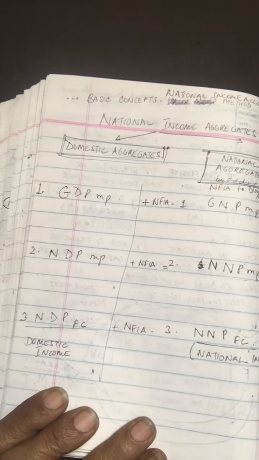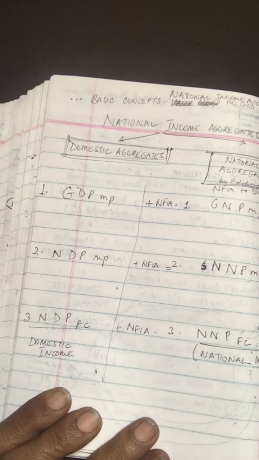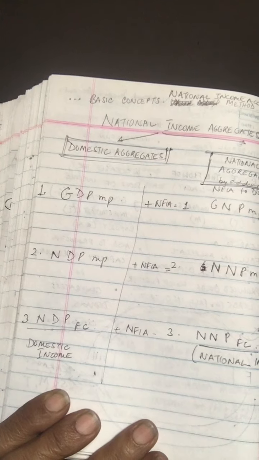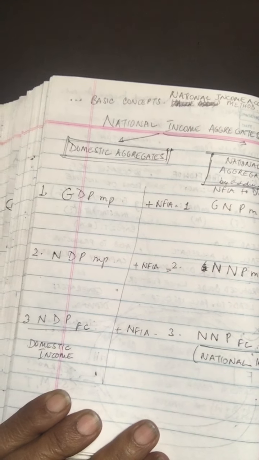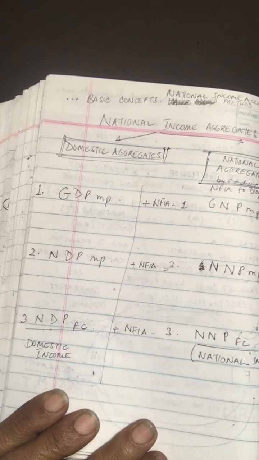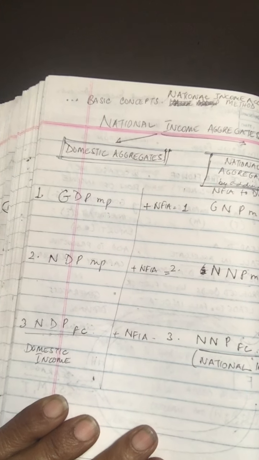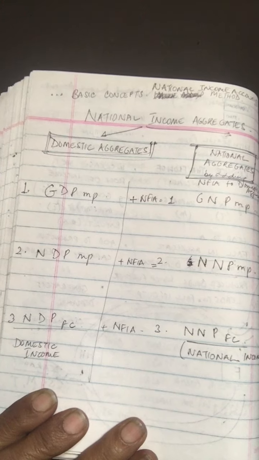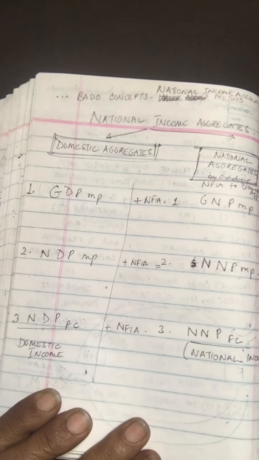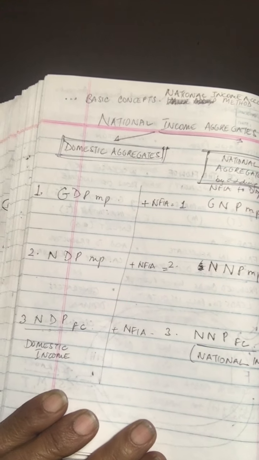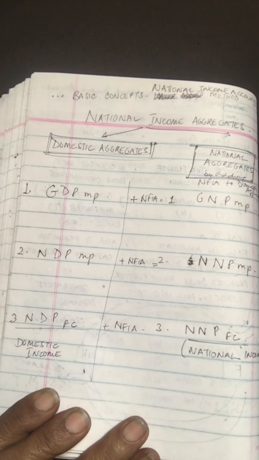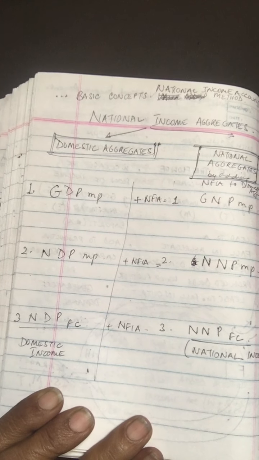Now, the subscript gross, what does it indicate? It indicates that domestic product is gross, that is undiminished by deduction of consumption of fixed capital. That means there is an element of depreciation added. The value of depreciation is there in this. It means just that.